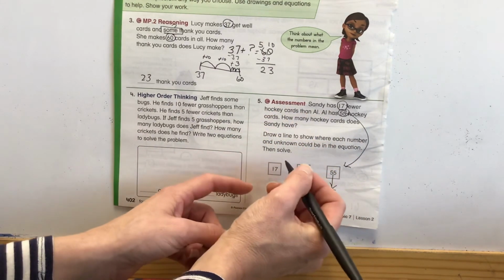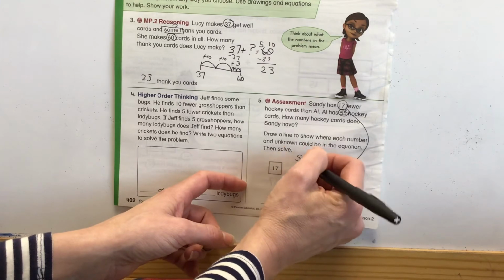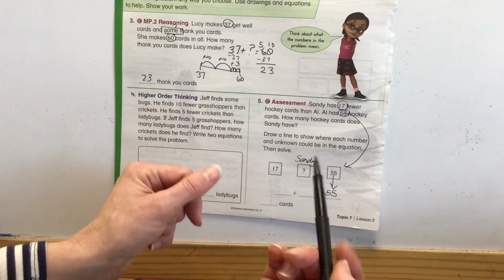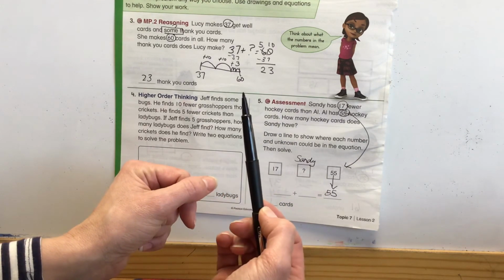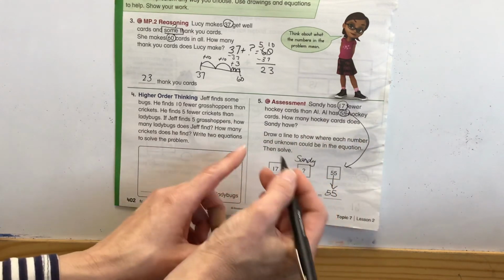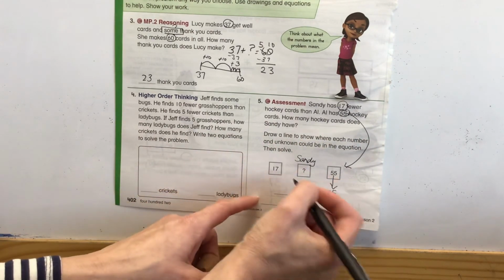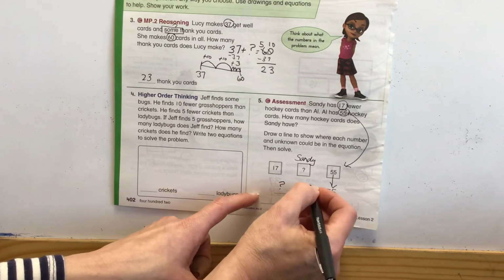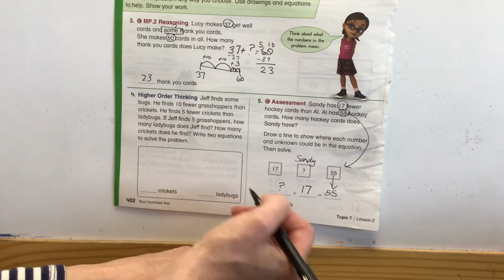And we don't know how many Sandy has. Okay, this is our Sandy here. But we know if Sandy has 17 fewer hockey cards than Al, I'm trying to figure out the best way to explain it. We know that something plus 17 equals 55.